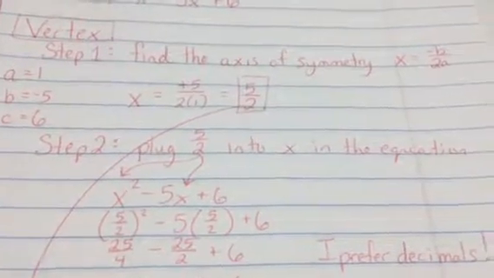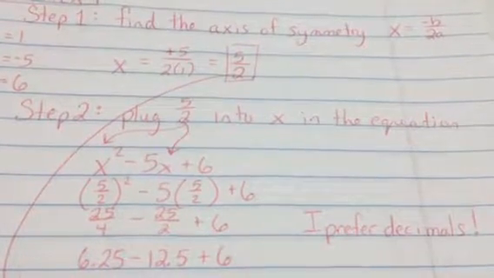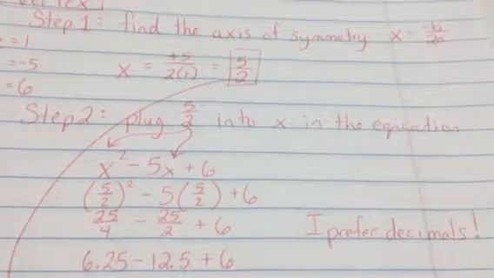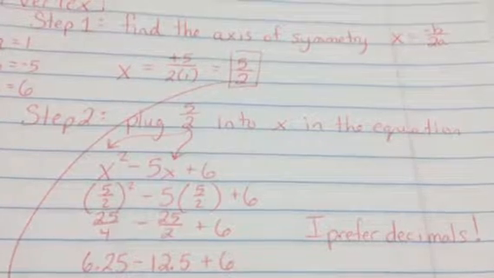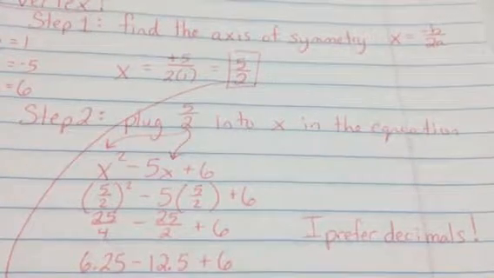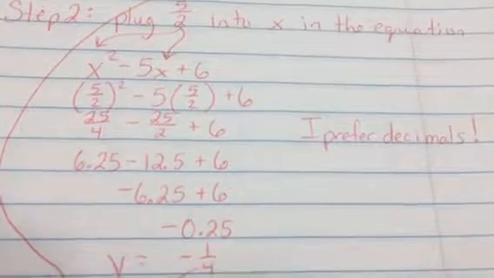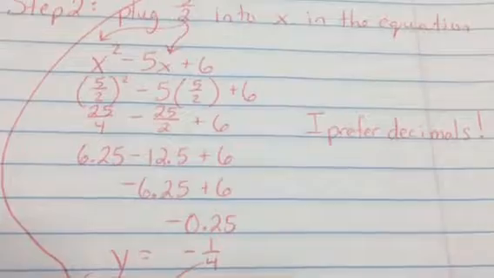But honestly, I'll tell you that I really prefer decimals instead of fractions. So in this next line, you'll see that I did change both of those fractions into decimals by dividing both of the fractions. So 25 divided by 4 gives us 6.25, and 25 divided by 2 is 12.5. And then I worked that out, and then I just converted it back into a fraction because it's an easy one. Negative 0.25 is negative 1/4.